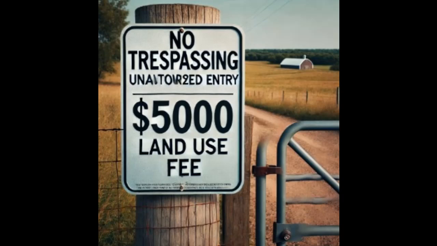Purpose of land use fees. Regulation and control. Governments often use land use fees as a way to regulate how land is used and ensure that it aligns with local laws, zoning regulations, and environmental standards. Revenue generation. Land use fees are a source of revenue for governments or landowners, helping fund public services or maintaining the land. Compensation for use. Fees are sometimes a way for landowners or the government to receive compensation when others use their land for commercial, recreational, or public purposes.